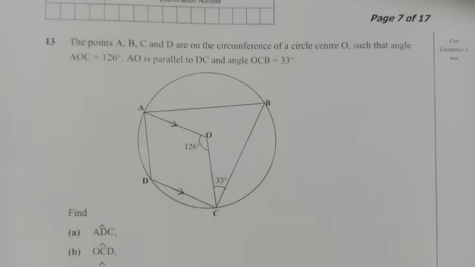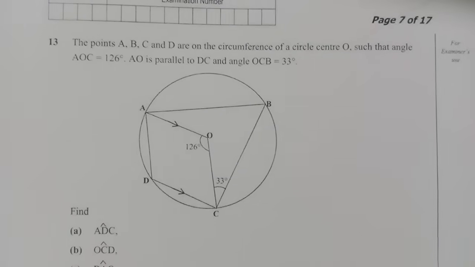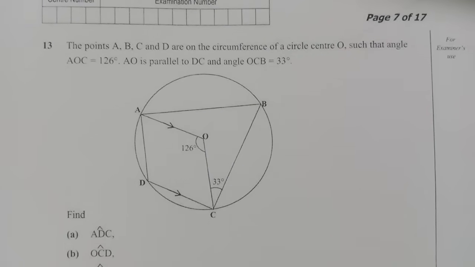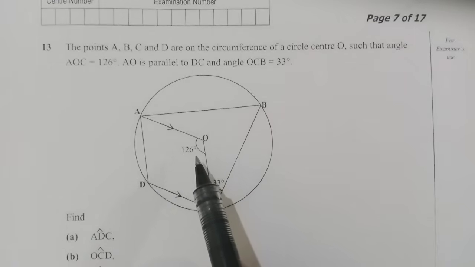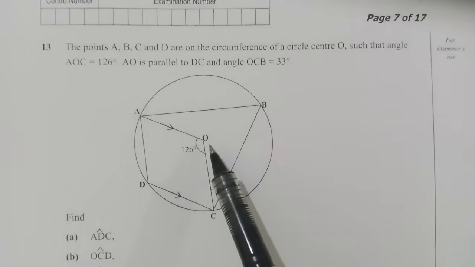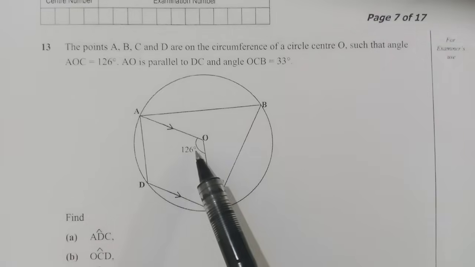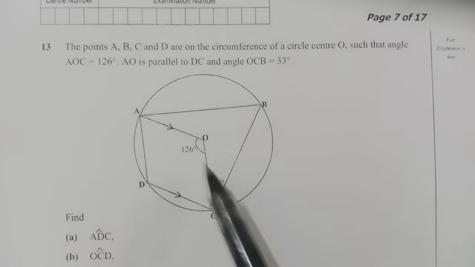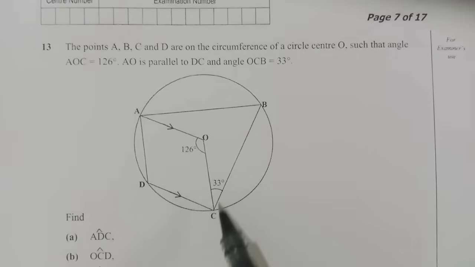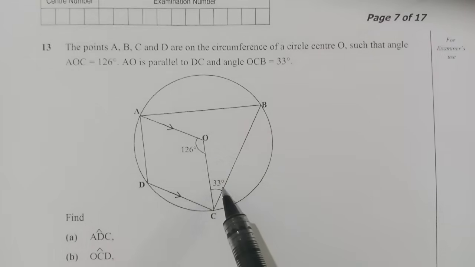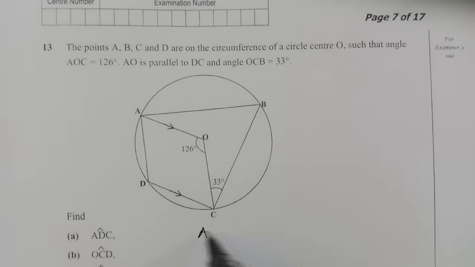Question 13 right here reads, the points A, B, C, D are on the circumference of a circle, center O. So the center is over here, O, such that angle AOC is equal to 126 degrees. AO is parallel to DC, and angle OCB is equal to 33 degrees. Find angle ADC.